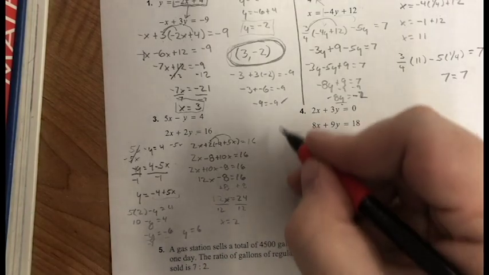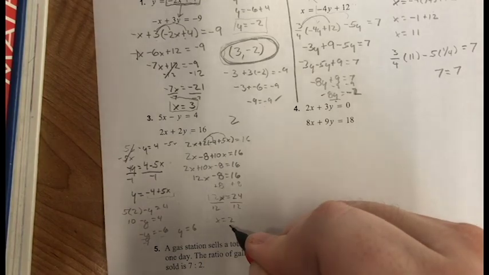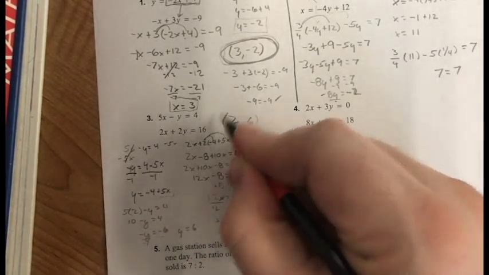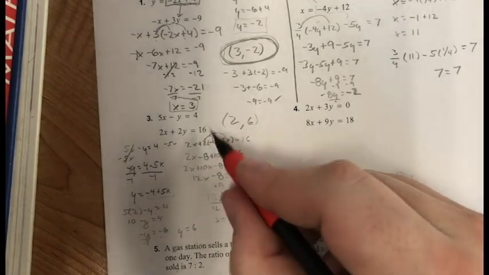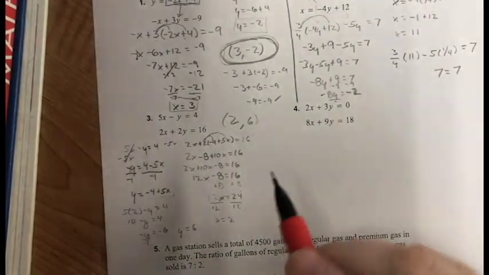and I find out that y is equal to 6. So if I've done this correctly, my solution, I found out that my x is 2 and my y is 6. So this should be my ordered pair in which these two lines cross. So let's find out if I am right.